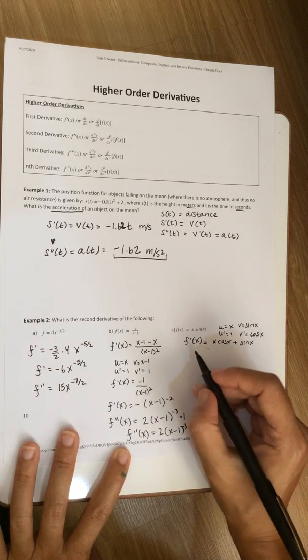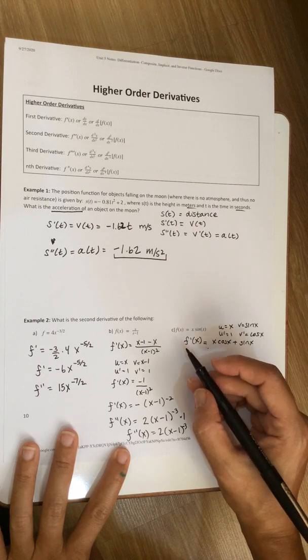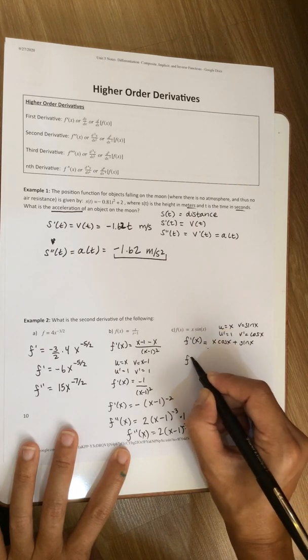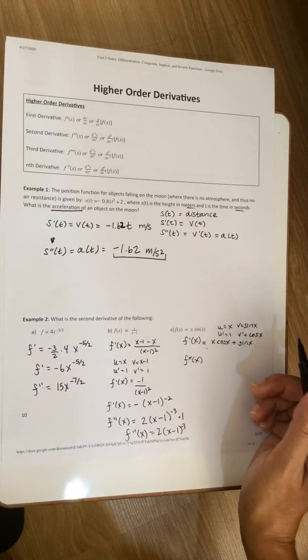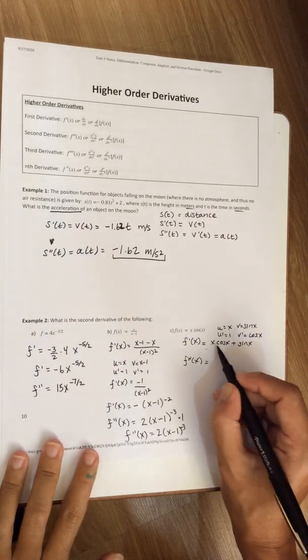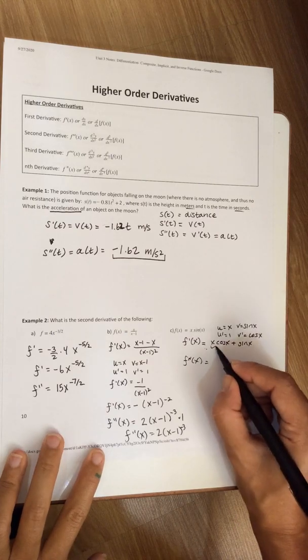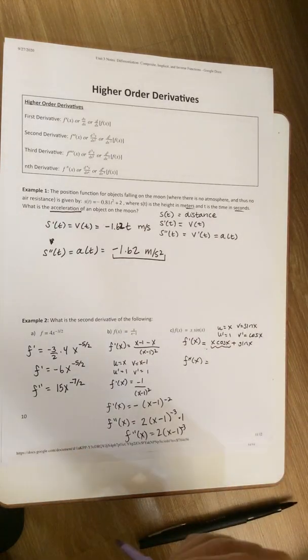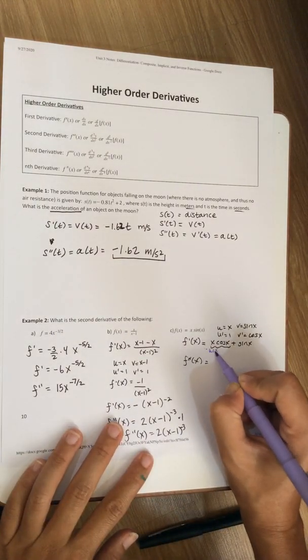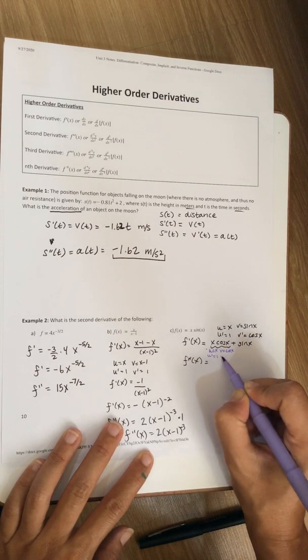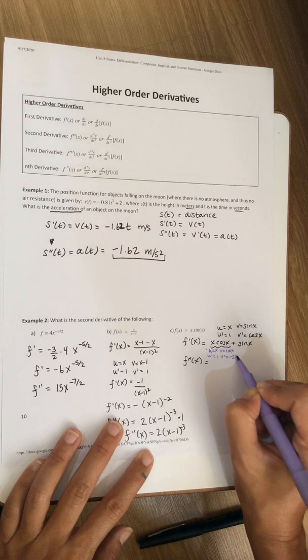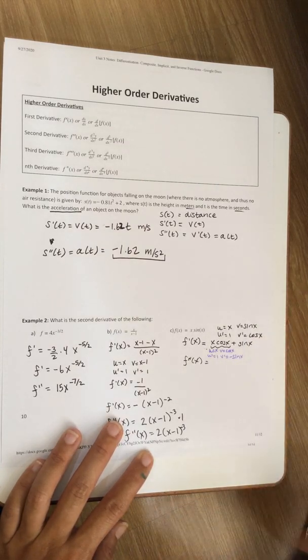All right, now let's find the second derivative. I'm going to have to do another product rule here, right? So for this, I'm going to write u equals x, v equals cos x, u prime equals 1, v prime equals negative sine x.